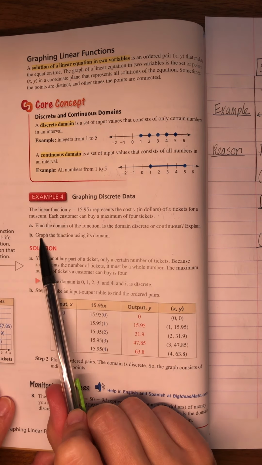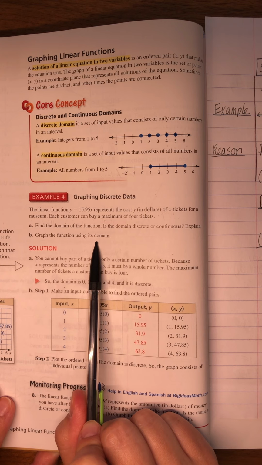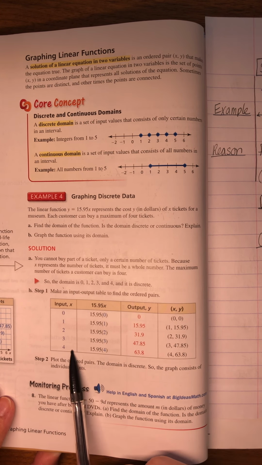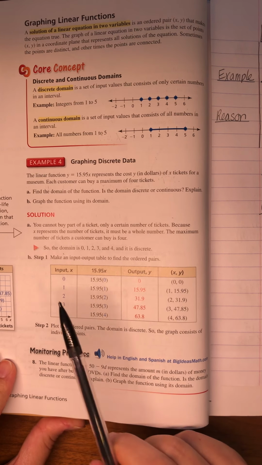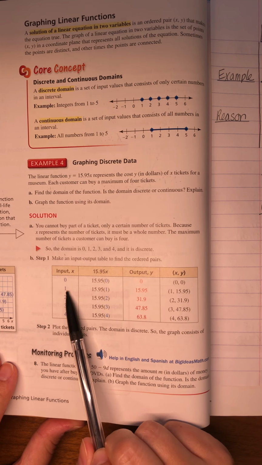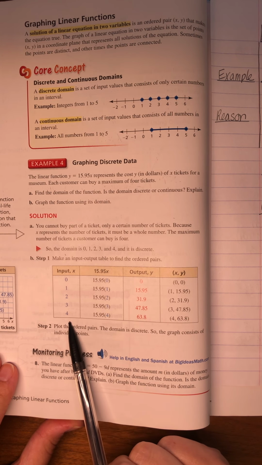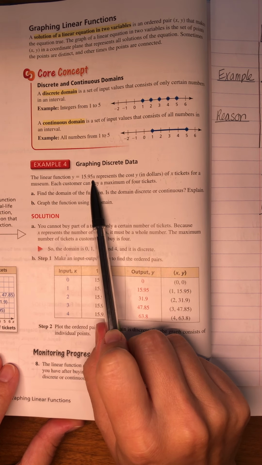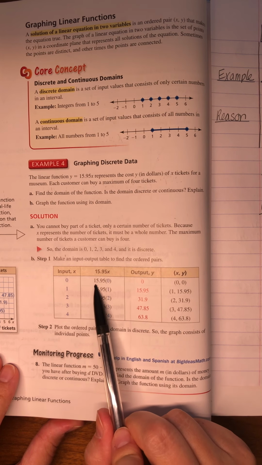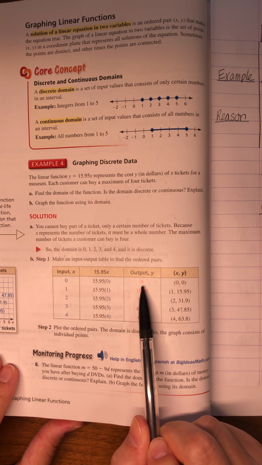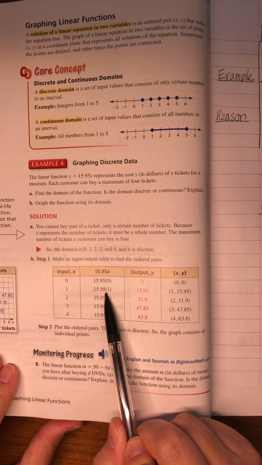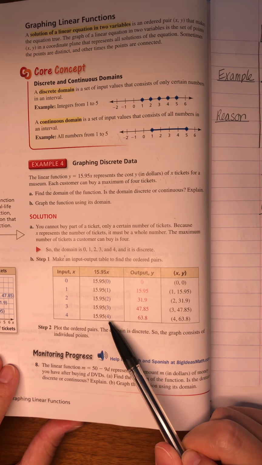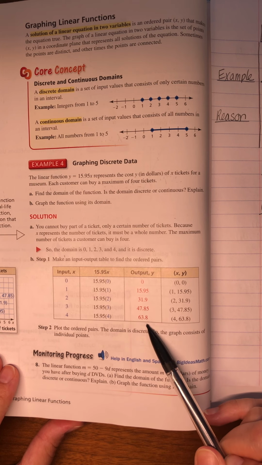Okay, our next step for part B is we're going to graph the function using the domain. And notice how they made this nice t-table here. This t-table is a nice way to do this. So we're going to have our input values of 0 through 4. Then we're going to take each of these x's and plug them into our equation, find out what they equal. So 15.95 times 0 is 0. 15.95 times 1 is 15.95. And then times 2, times 3, times 4, and we get these values here.